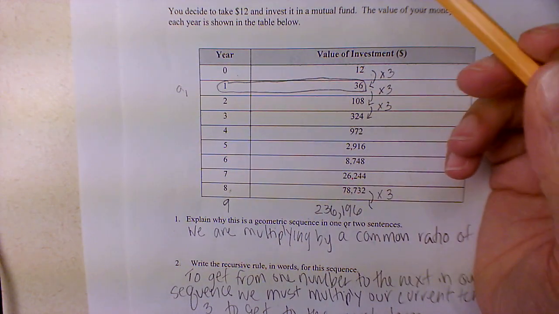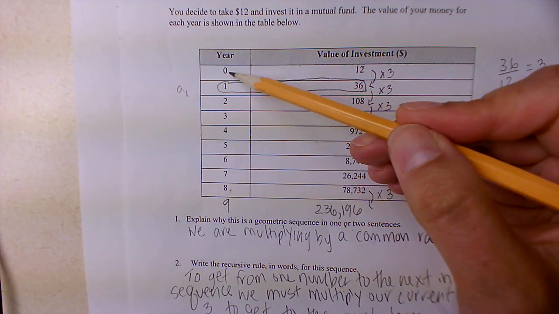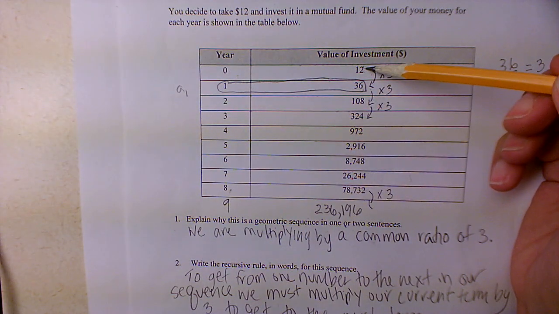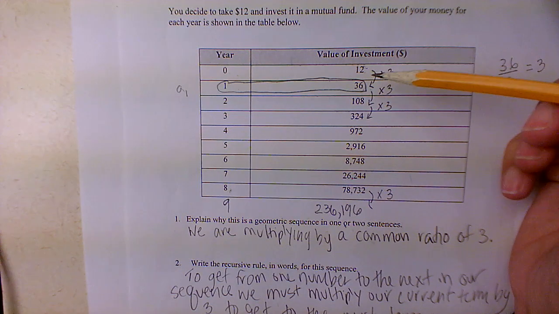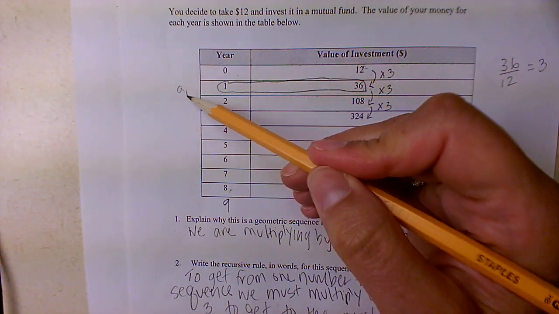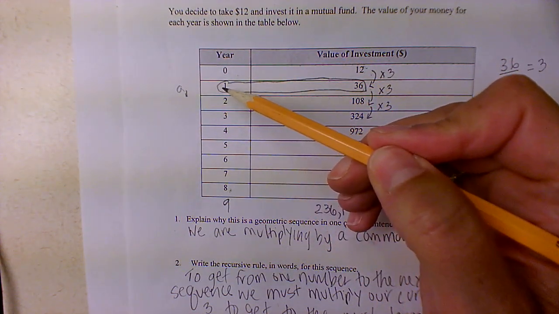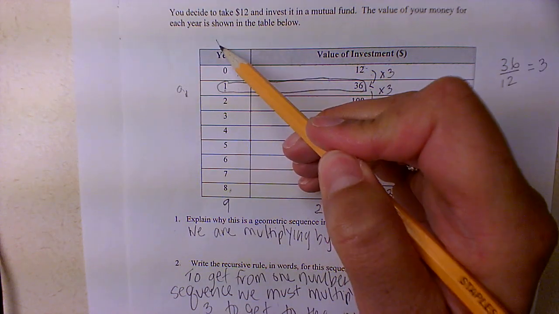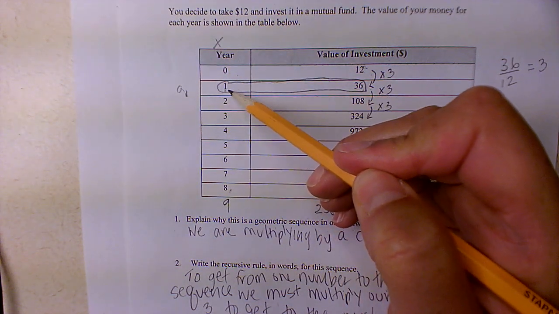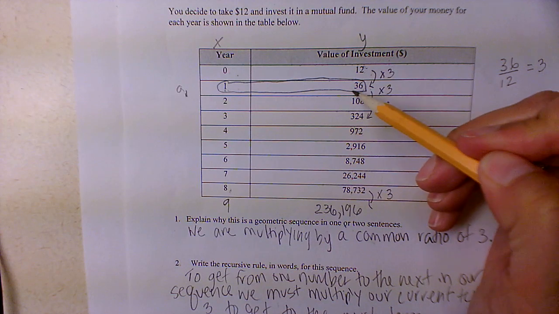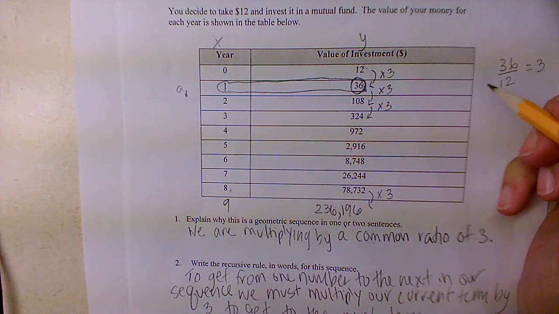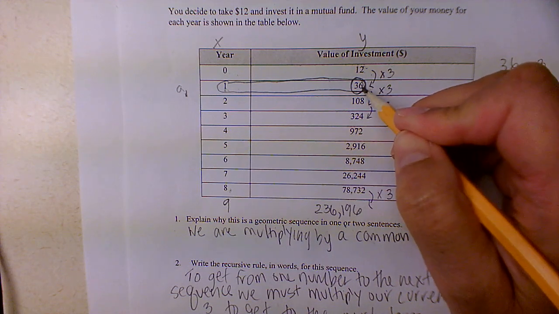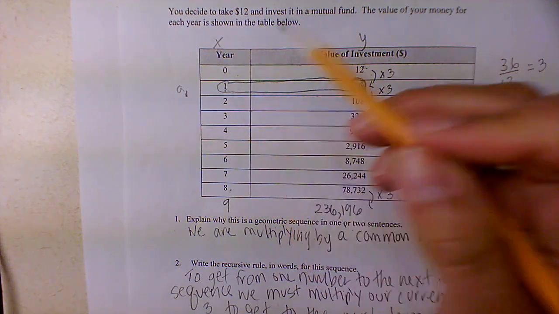A lot of young mathematicians make the mistake of saying, oh hey, it's the first number that I see, and it's not. So you have to really be careful with this. With geometric sequences, this is what gets you sometimes. So a sub 1 really means look at year 1, or look at where the x value is going to equal 1, and the y value number is the number that we're going to use. So our a sub 1 here equals 36. So you had to go to year 1.